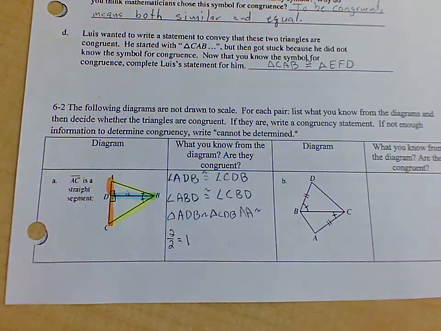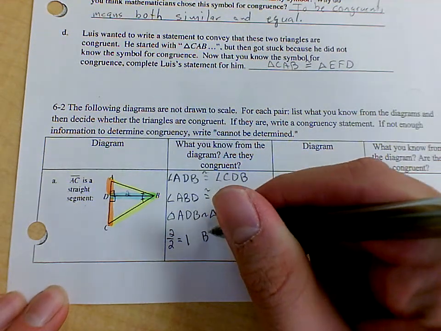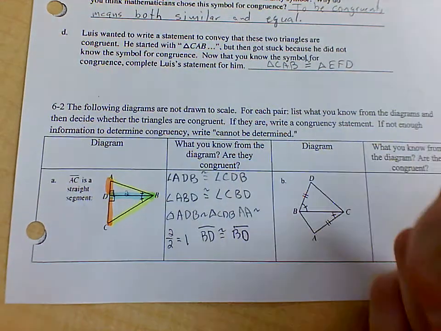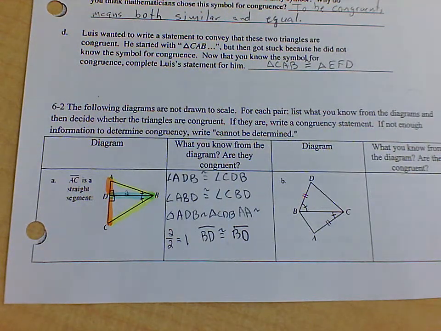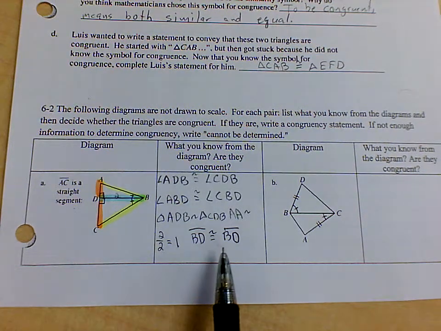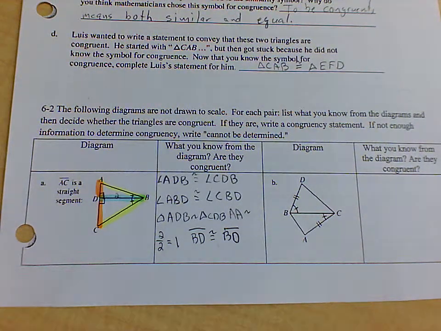Because BD is congruent to BD, we know that the ratio has to be 1 and that these triangles have to be congruent. And we know BD is congruent to BD because of that reflexive property I talked about on the post-it note.